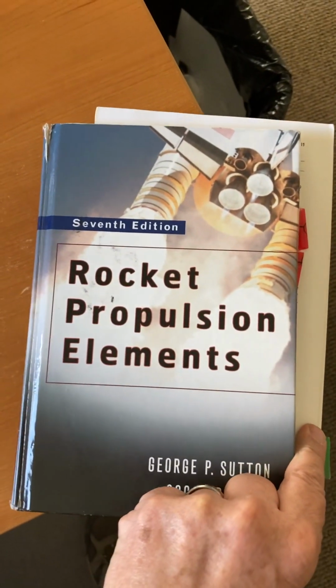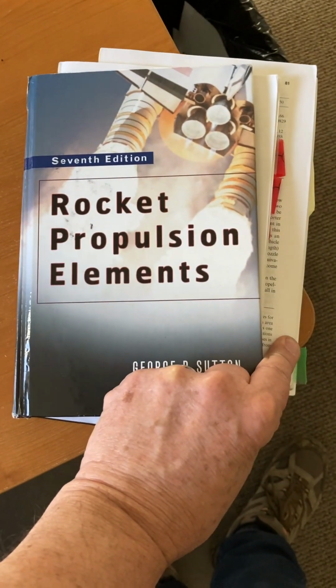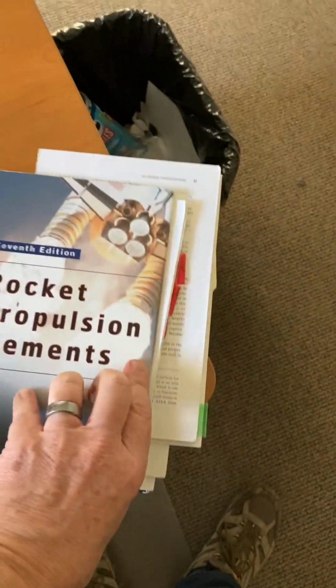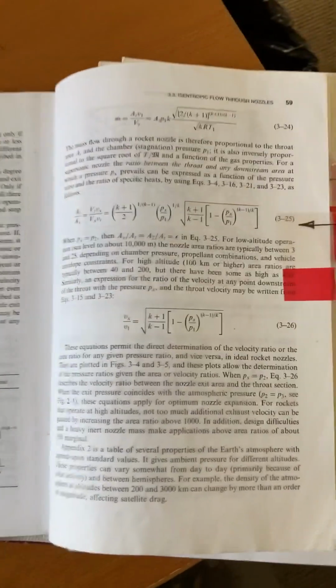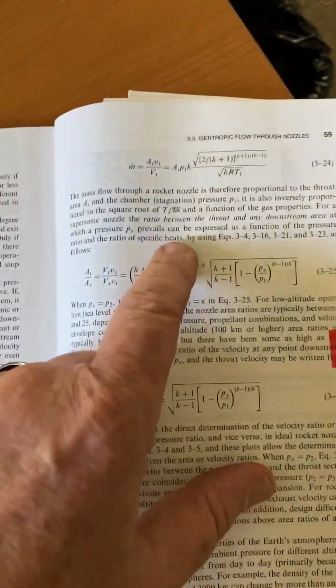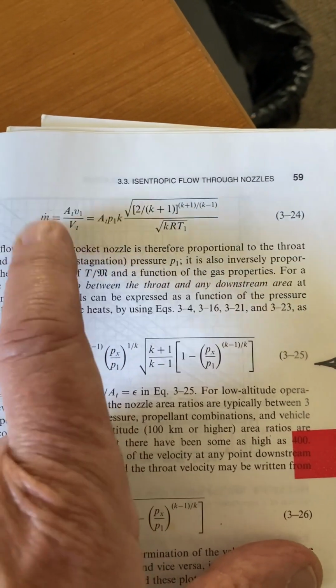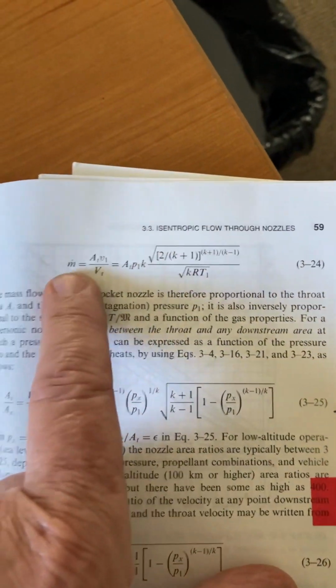If you use Sutton's Rocket Propulsion Elements, which every would-be rocketeer should have and keep by your bedside and read regularly, you'll find that it goes through this pretty well. Now my copy is pretty well worn, and I apologize for that. But basically, in one of the earlier chapters, where it goes through the basics, you can see that flow rate equation right here. So what it says is the flow rate through a choked orifice, and this is all gas, and that's compressible flow.